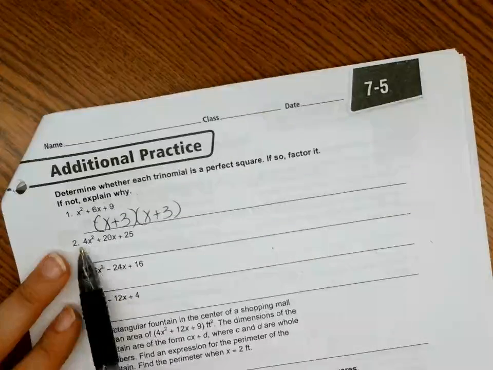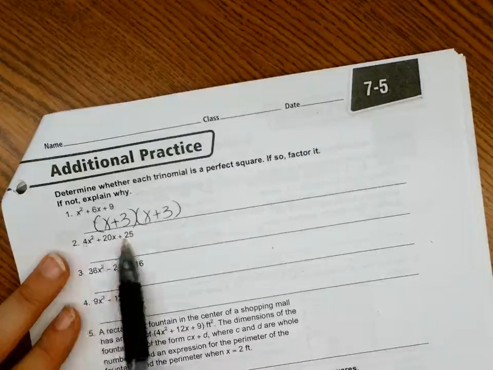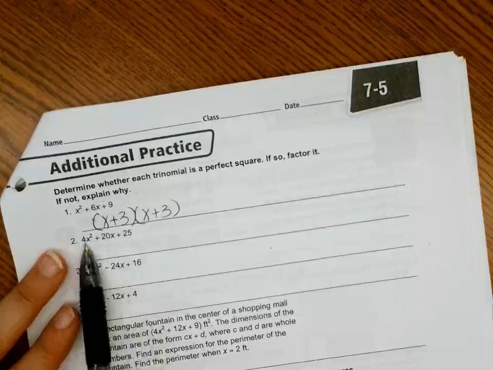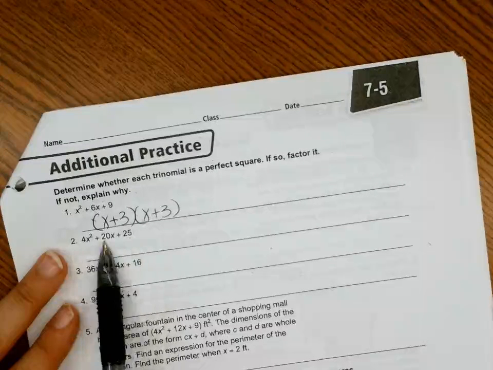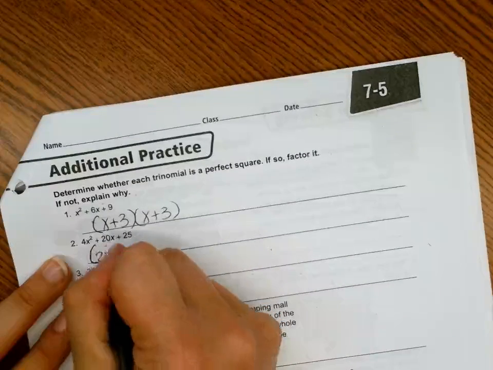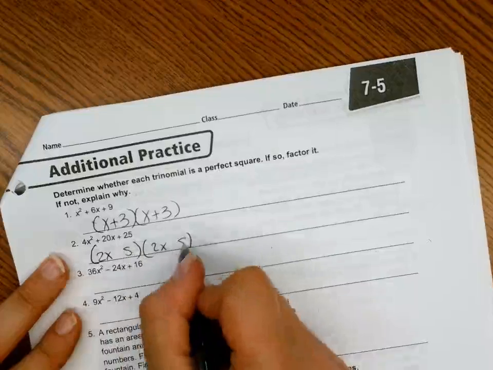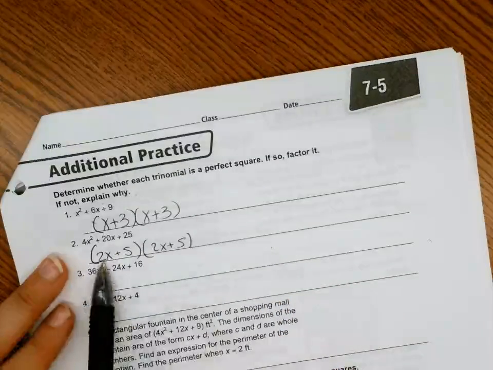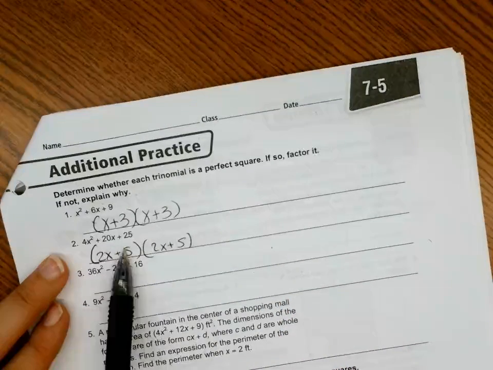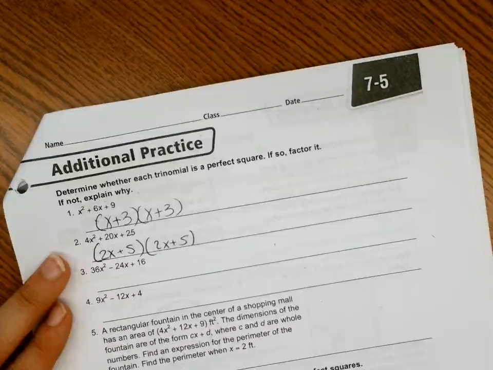Perfect square, perfect square. Is this the 2 times those square roots? Well, let's see. 2x times 5 is 10x, times 2 is 20x. So yes, square root of that, square root of that. 4x squared plus 20x plus 25. You guys see that pattern?